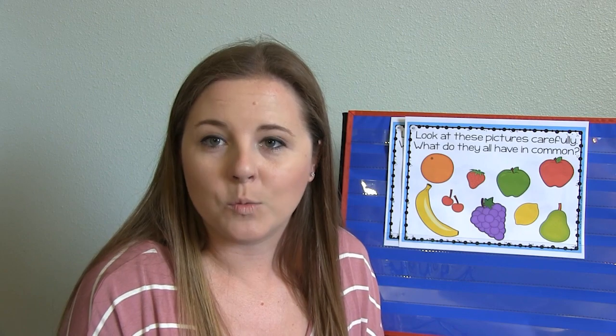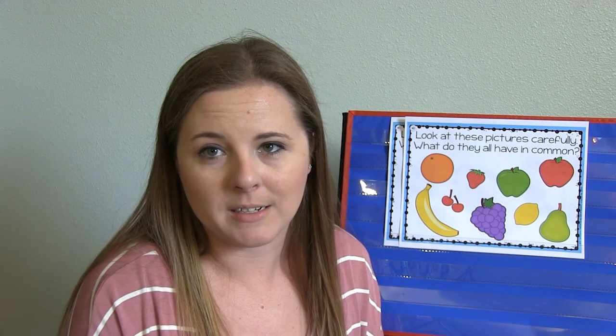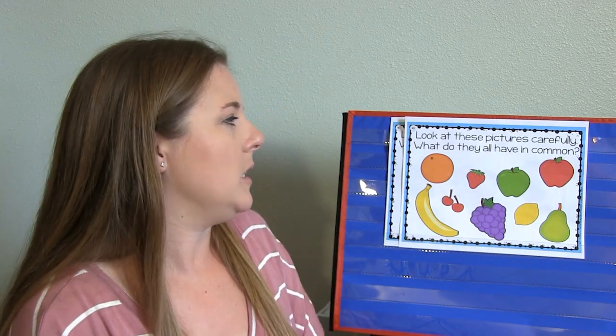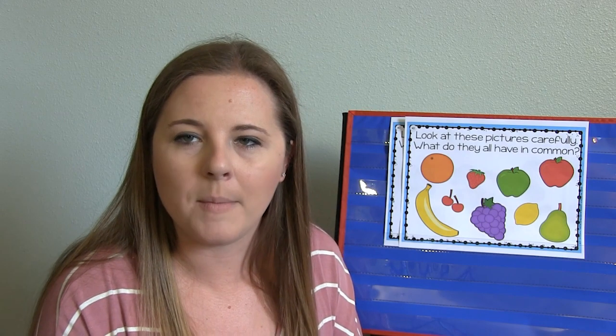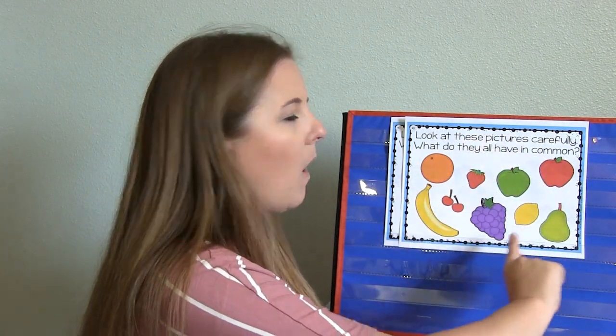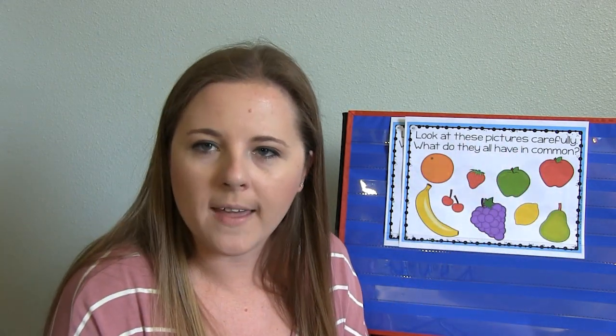So let's practice. We're going to use some pictures to help us practice at first, and then we're going to look at some stories. So I want you to look at these pictures carefully. What do they all have in common? What do you notice about all of those pictures? What do they have in common?